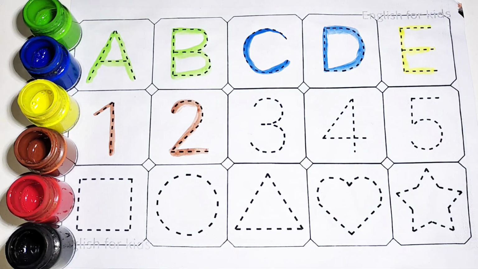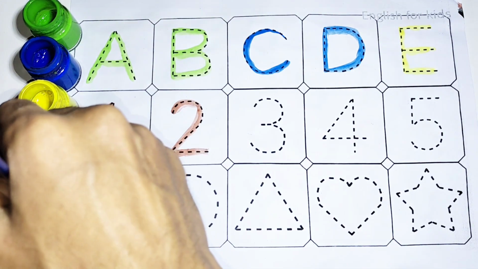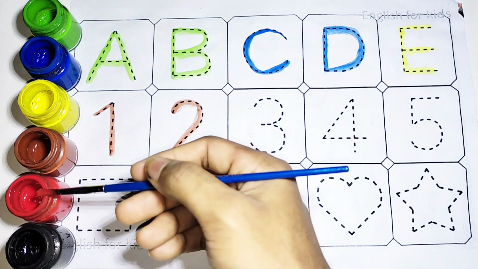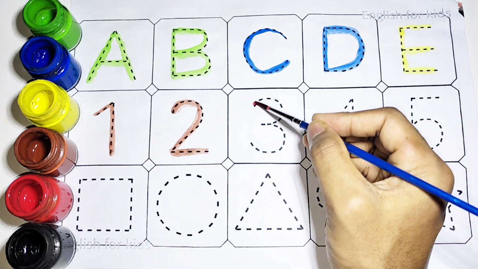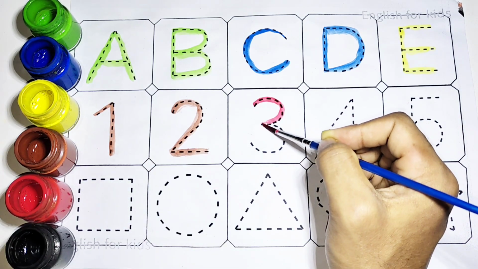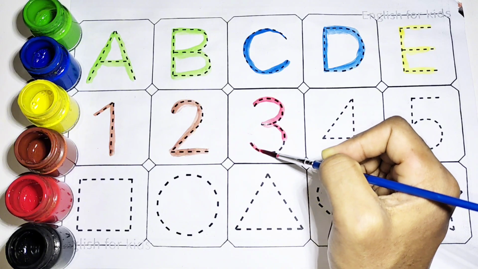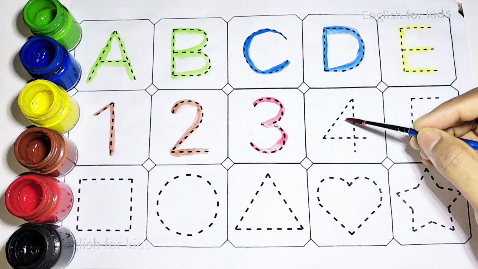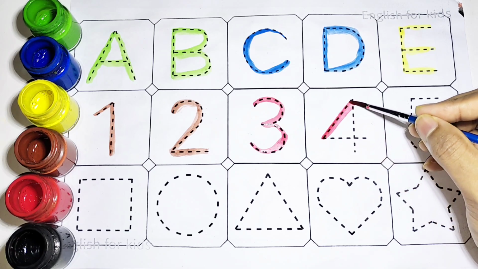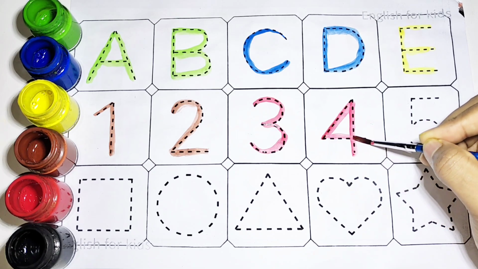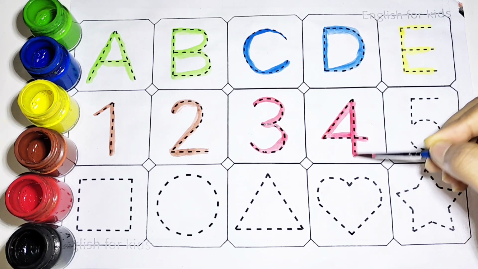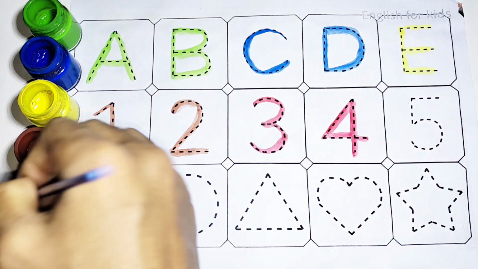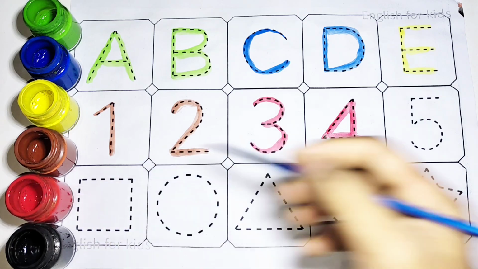Now we use red color. Red color. Now we draw the number 3. The next one is 4. We again use red color. The number 4. Kids, now we draw 4 and the next one is 5. The number 5.